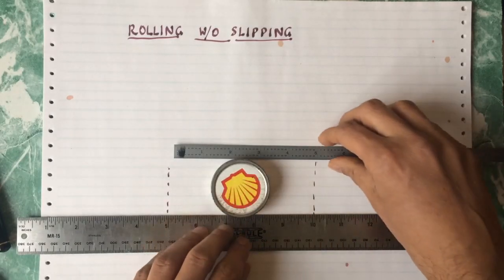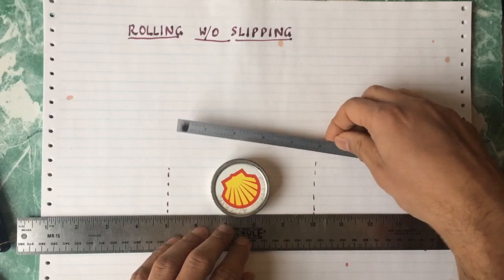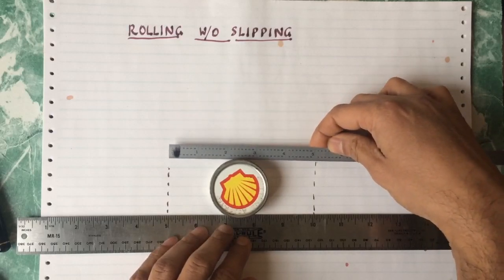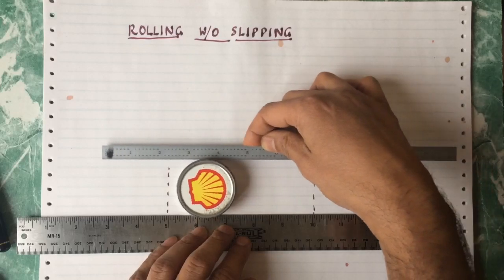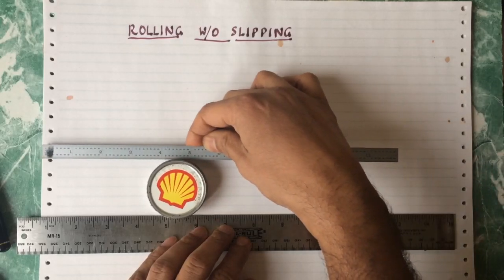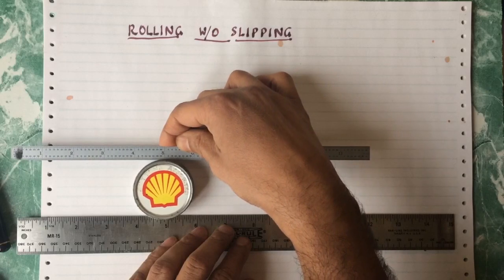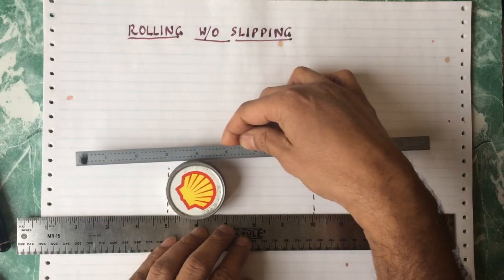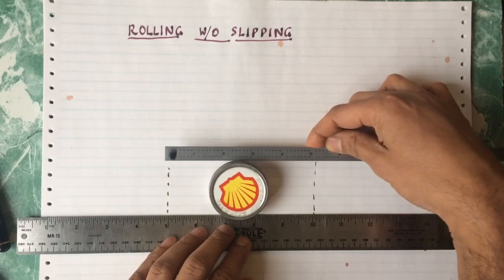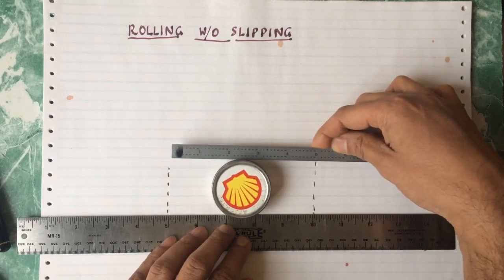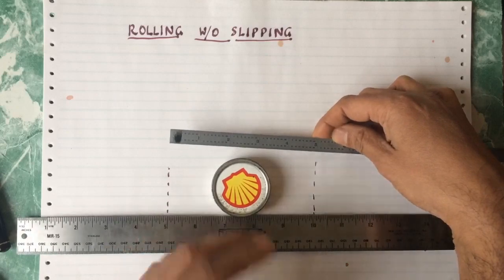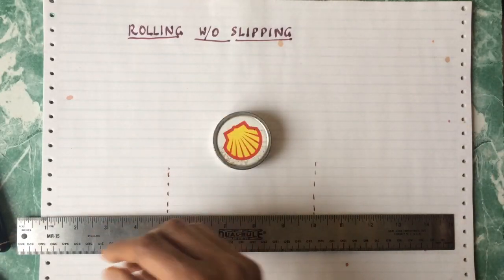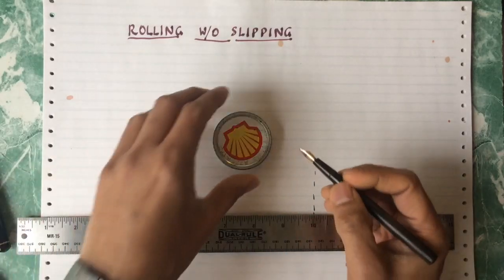Let's try to reverse this motion and make sure that's true. So I'll hold it here, and you can clearly see the top part moving really fast. Now it's back to 5. Let's show this once again. See, the top part's moving twice as fast. So this is one of the features of rolling without slipping. The top part of a wheel always moves twice as fast as the center of the wheel.